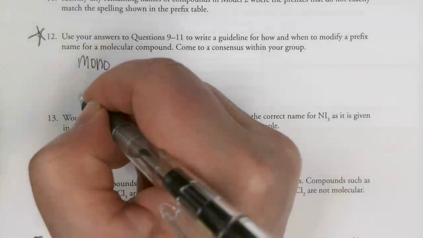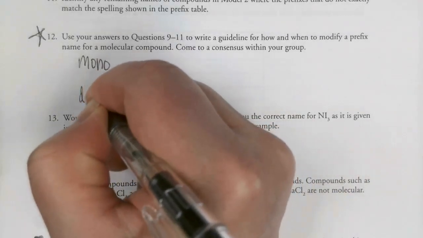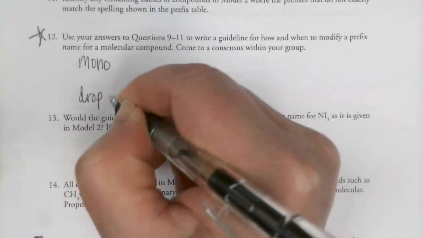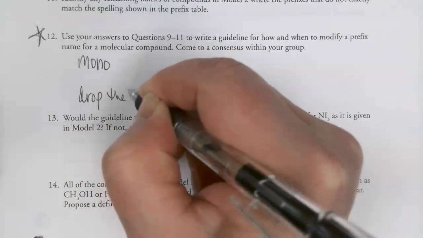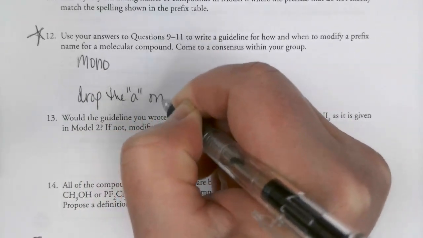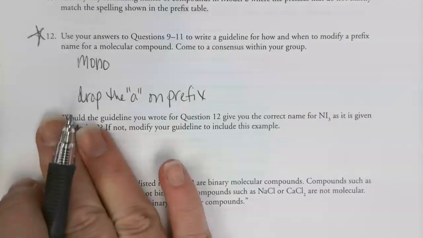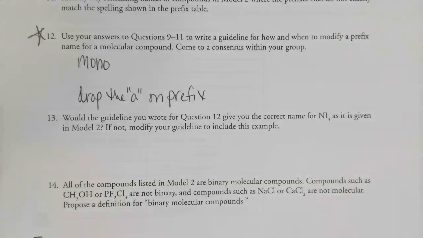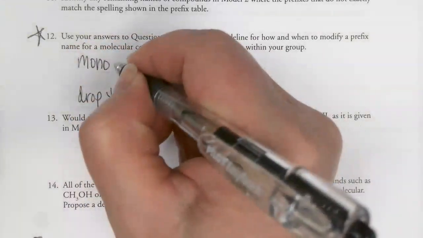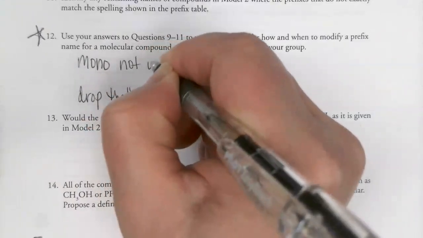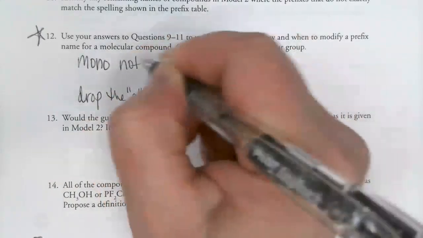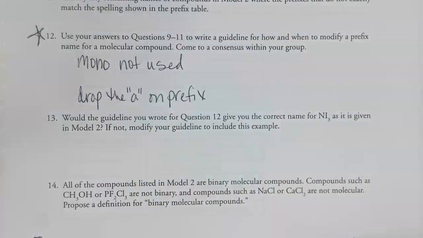And when you drop the A on the prefix. Okay, those are two things that you need to pay attention to there in number 12. When do you not include mono? I'll actually write that. When is the mono prefix not used, and when do you drop the A on a prefix?